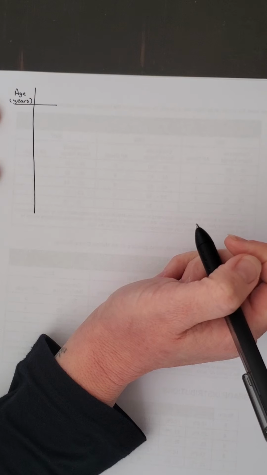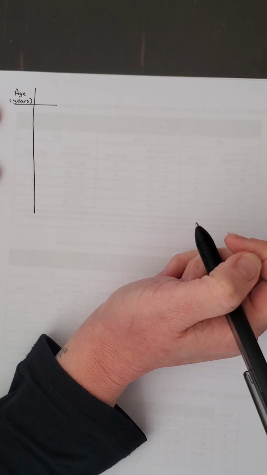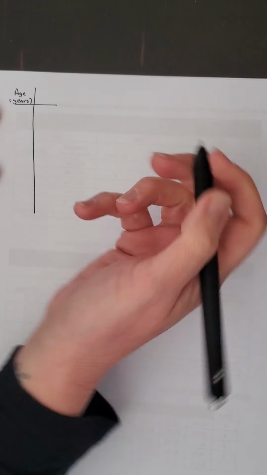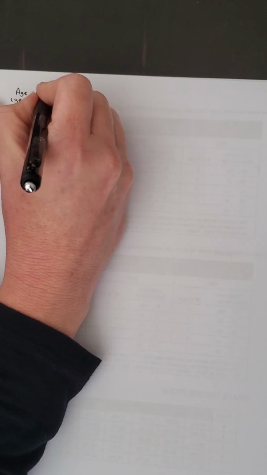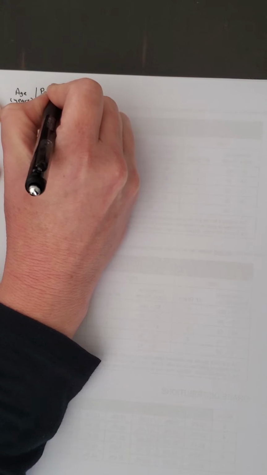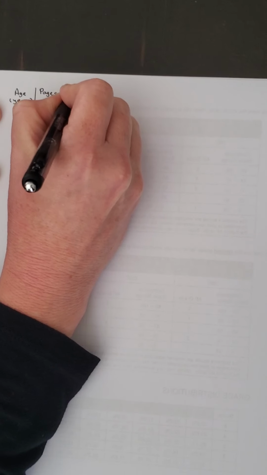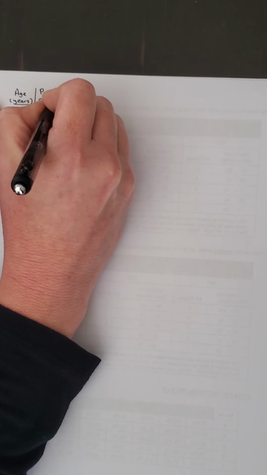So how many pages you can read per minute. Let's assume this is a basic lower level book, okay?